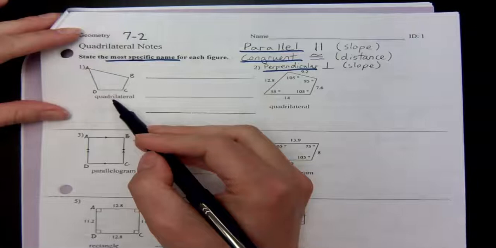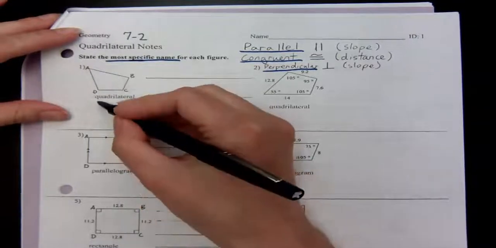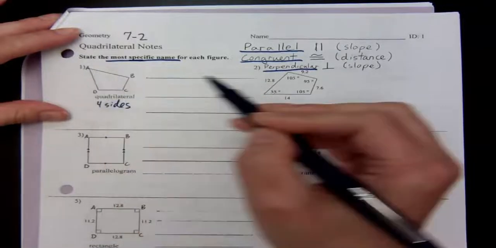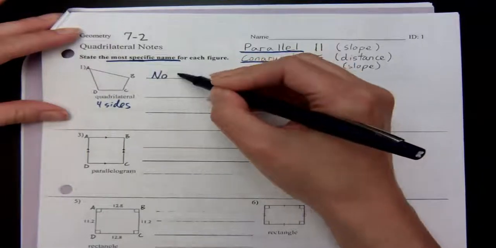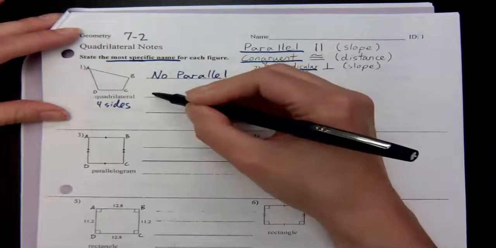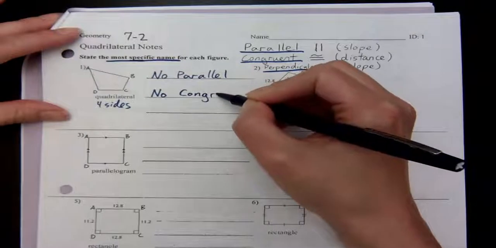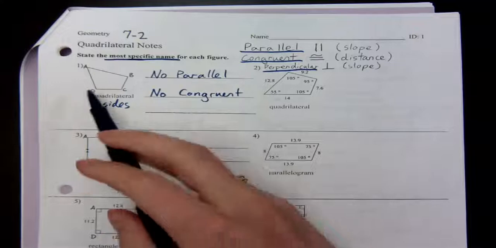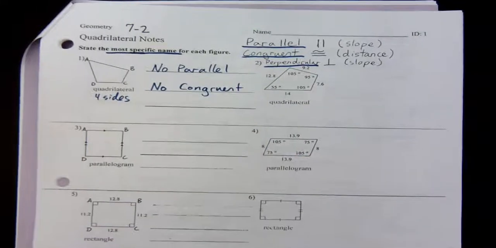So our most basic form is a quadrilateral, and a quadrilateral is any shape with four sides. And so we look at these, whether it's labeled this way or this way, there's nothing there to show us that there are any parallel sides, and nothing to show us that there are congruent sides. So that is our most basic quadrilateral. If there's nothing parallel, nothing congruent, we just call it a quadrilateral.